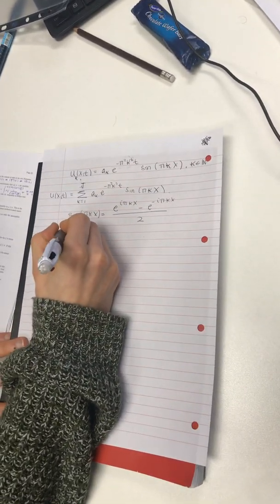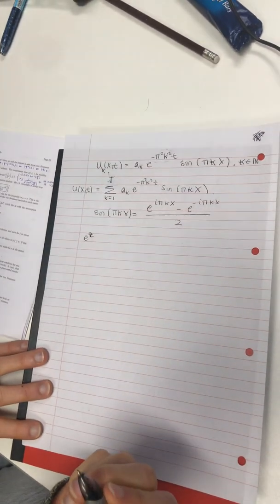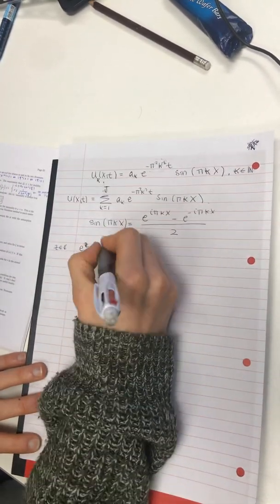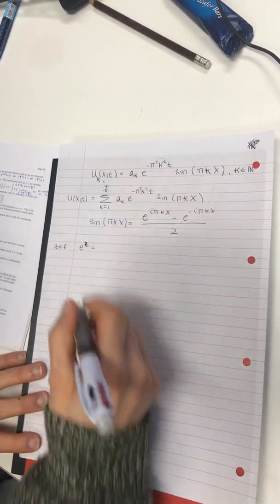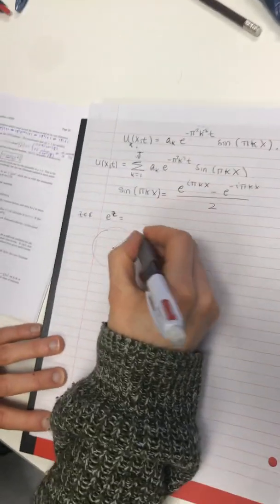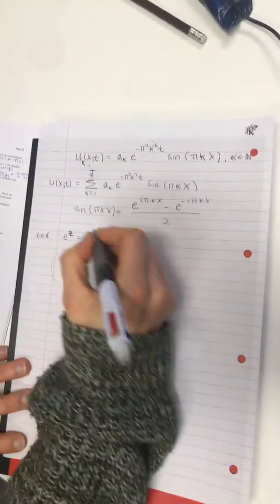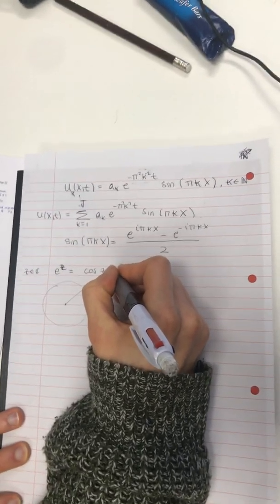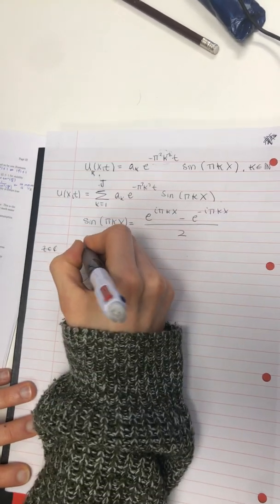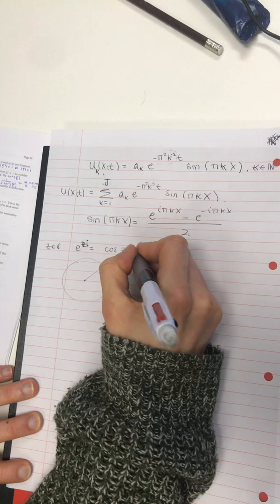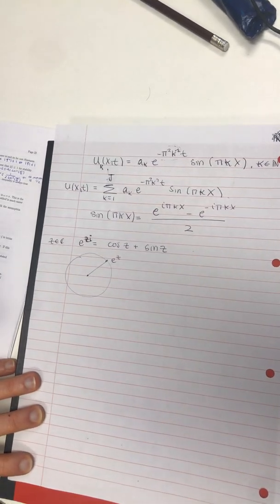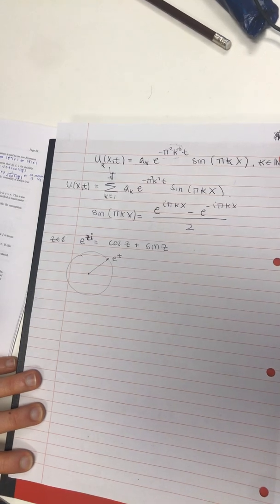Because e to the z, with z being a complex number, gives you cosine of x and then I sine of x.